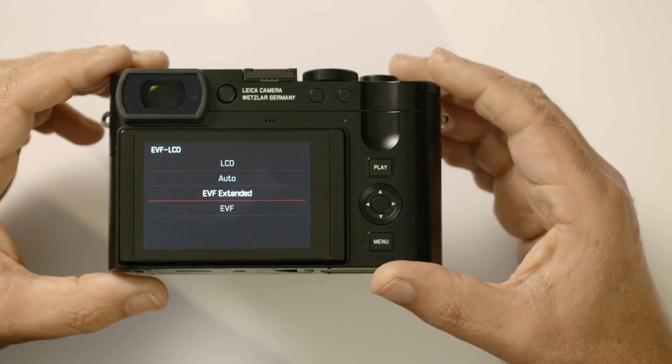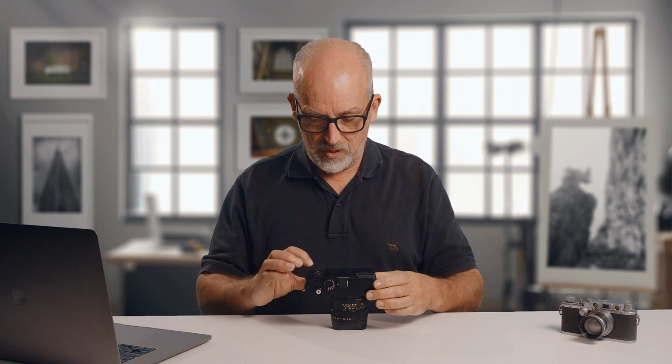But EVF extended is interesting because it will use the EVF only, and only when your eye is at the viewfinder. So the LCD is off, the EVF is off, but as soon as you give the camera to your eye, it turns on the EVF. So really good for longer battery life. And if you are struggling with battery life, you're shooting for a long time and you want to eke out the last little bit of battery life, that is a good power saving technique to use. So that's what that's for.